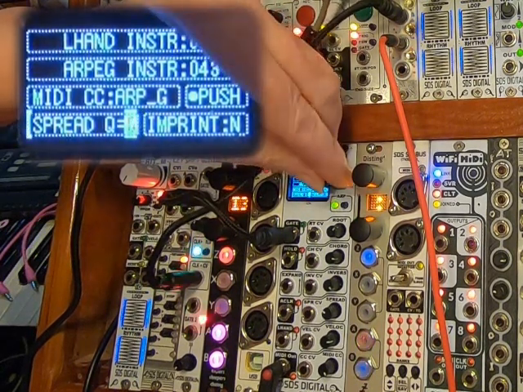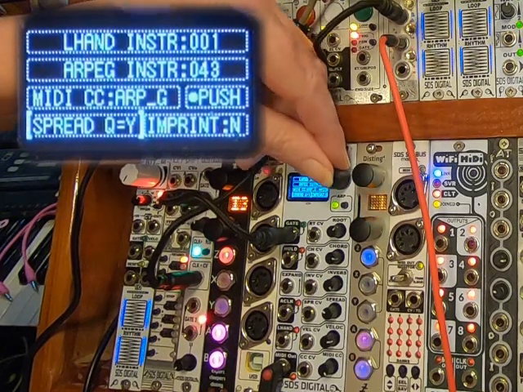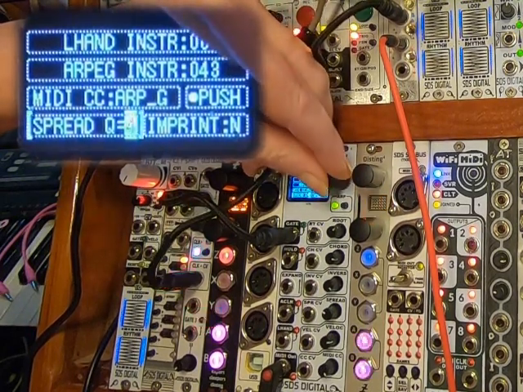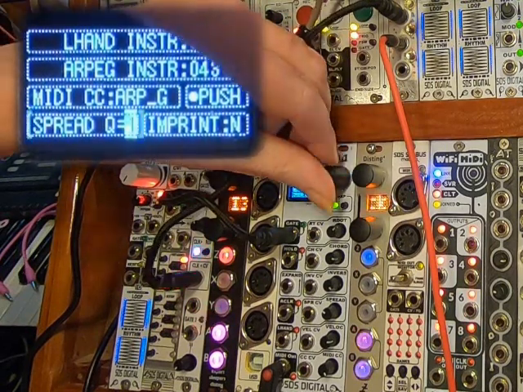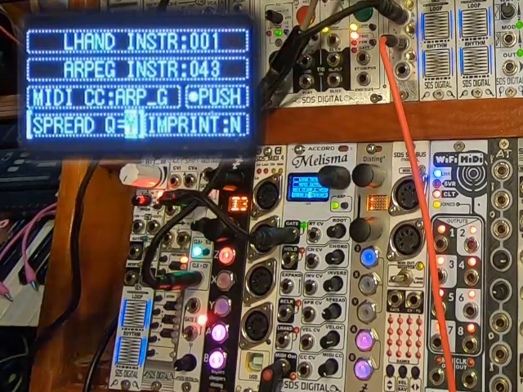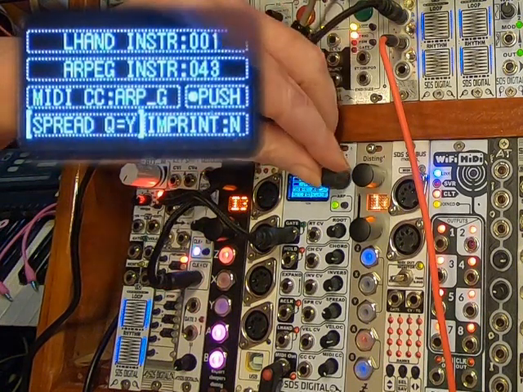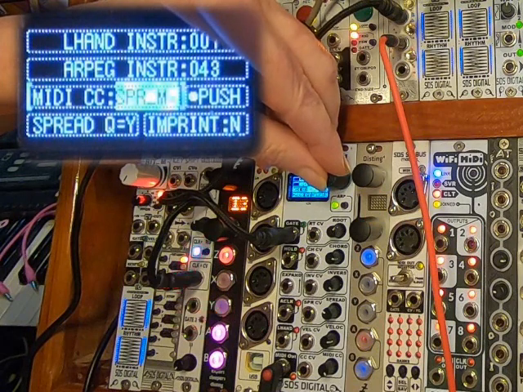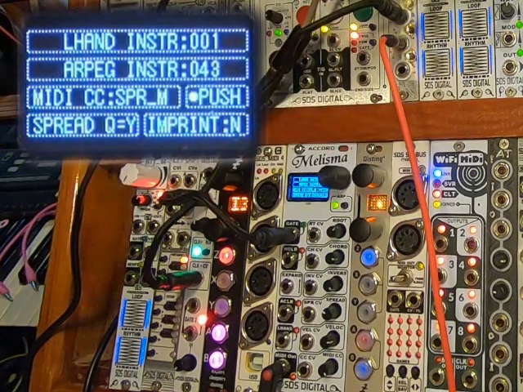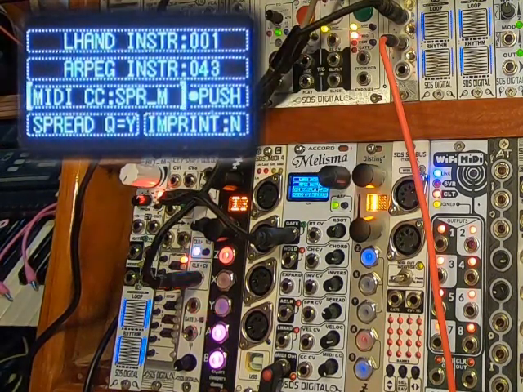In the spread quick box, you can select the modifier parameter from 1 to 8 and whether or not you want the spread quantizing turned on or off. I'll turn it on for this demonstration. You can hear how each selection changes the note order. Short form SPRM selects the spread modifier CCCV function.